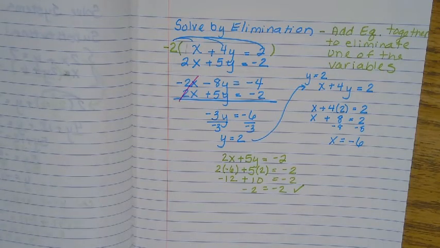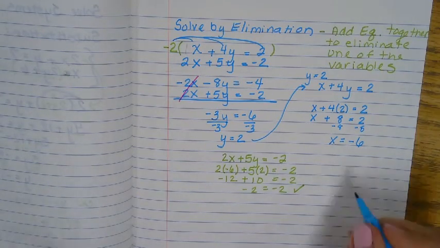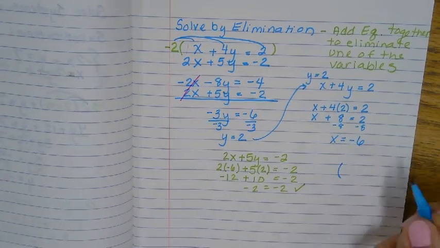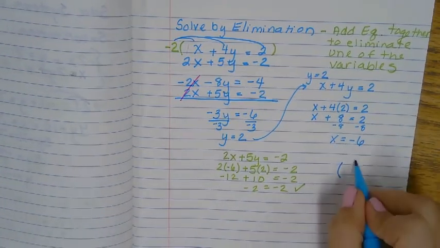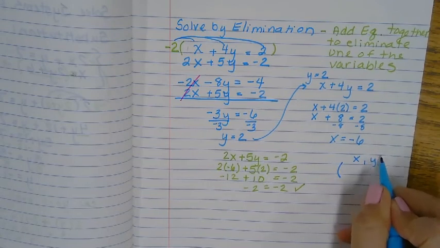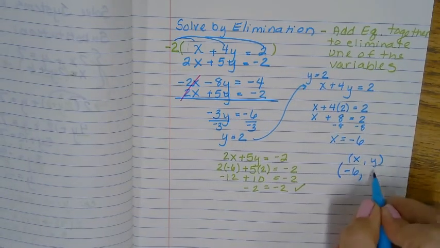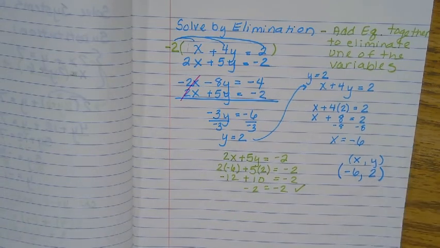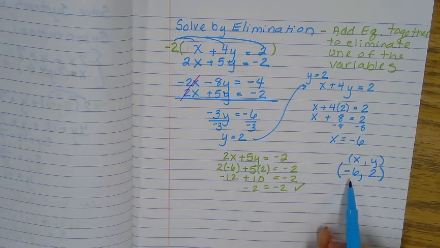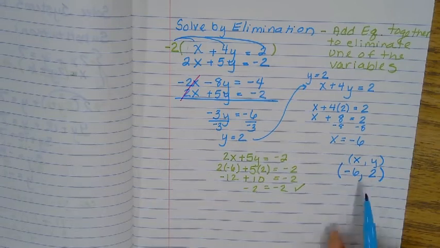Now the one thing I forgot to do on the last one is that when you put these answers in, we put them in as an ordered pair. So we put them in as the x value first, the y value second. So the solution here is the point negative 6, 2.